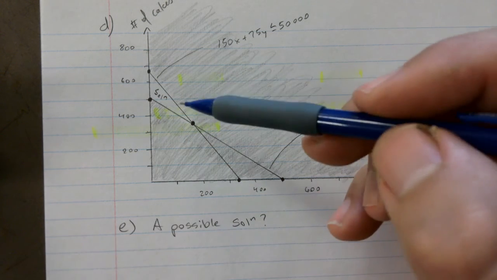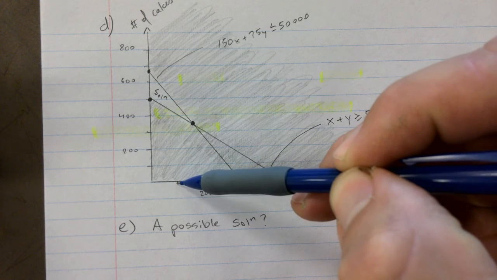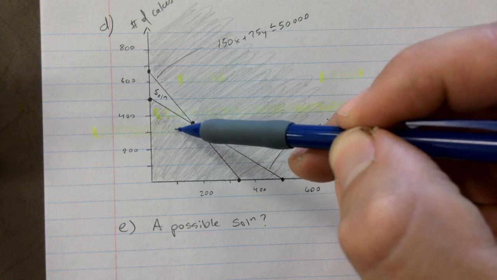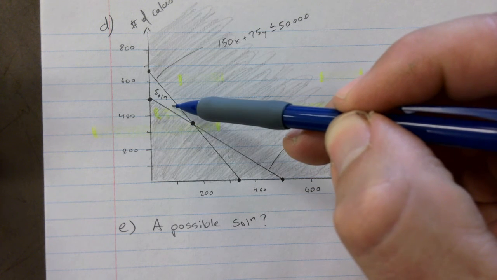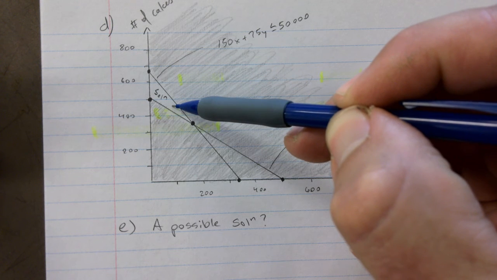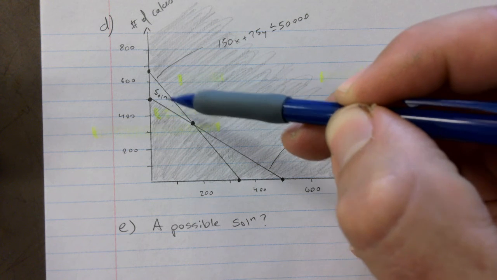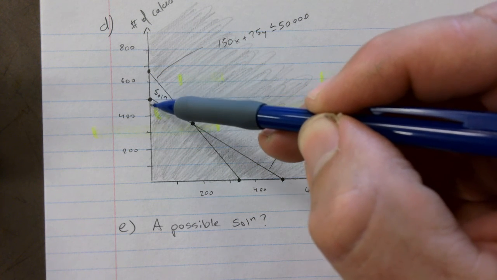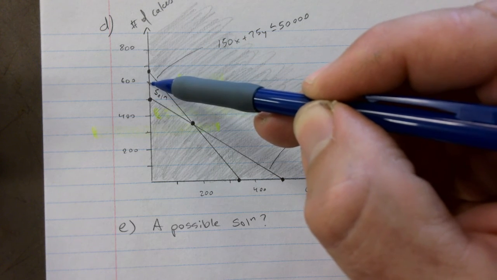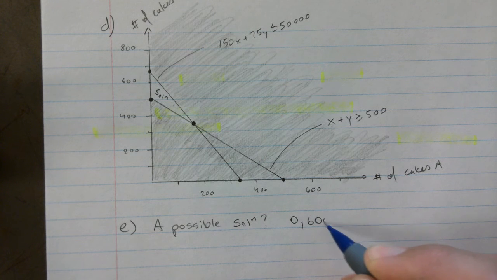So you would just need to make sure you pick something inside here. Let's follow this. This is the 100 line. So 100 and what? 420, 100 and 425 maybe? Or if you want to stick along the y-axis, 0, 600, would that work? Yes. So let's go 0, 600.